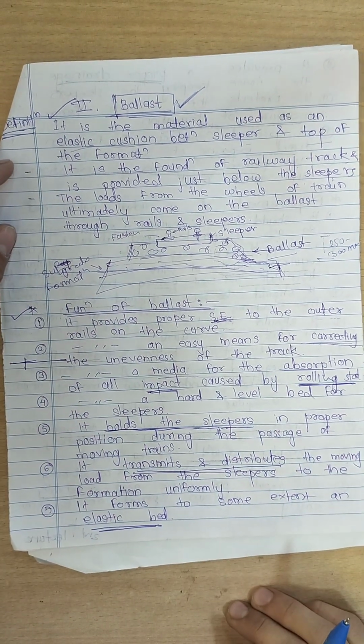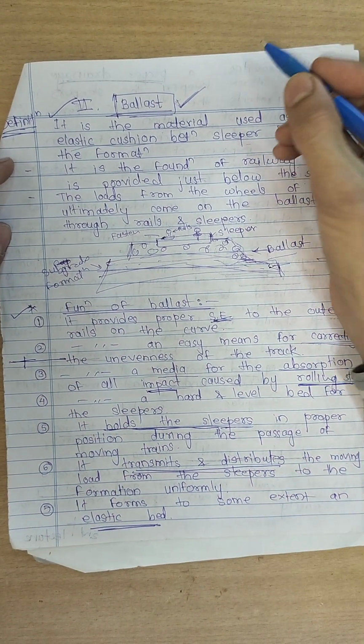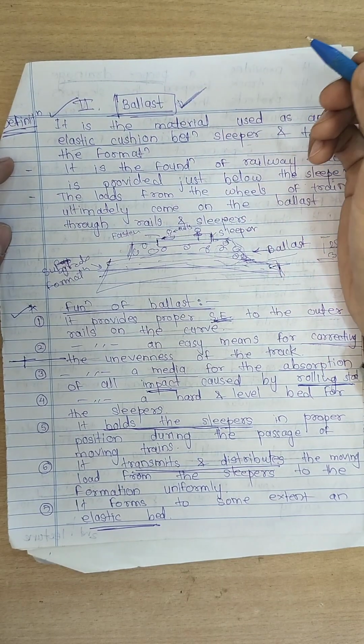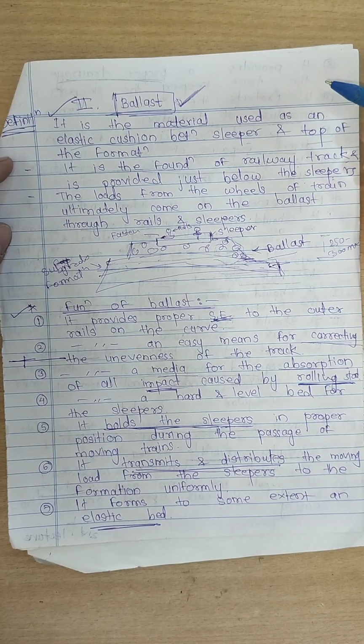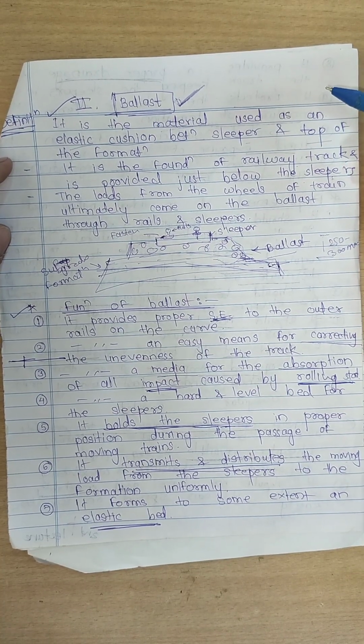Hello students, today we will discuss ballast. It is a very important topic in the railway engineering subject. So we will see the definition of the ballast. What is meant by ballast?